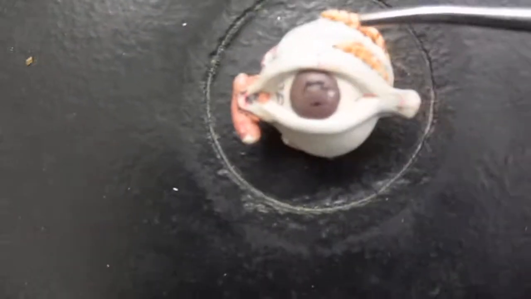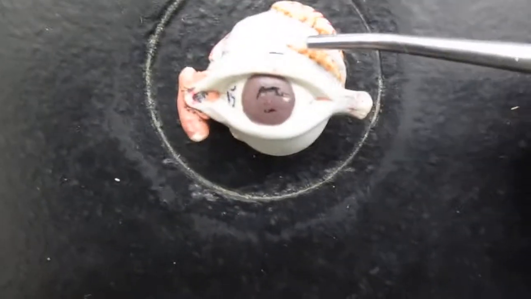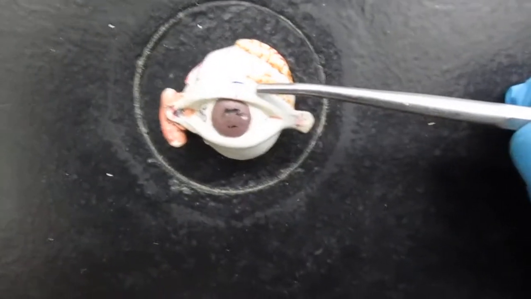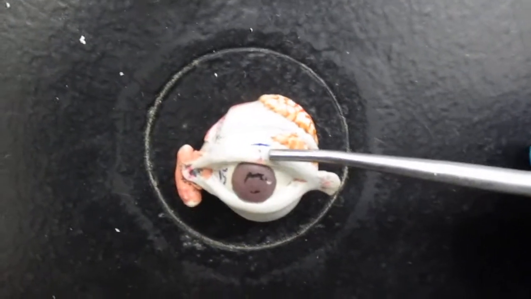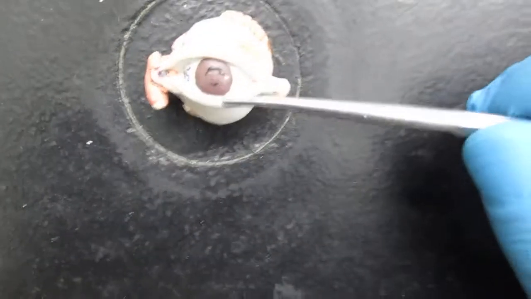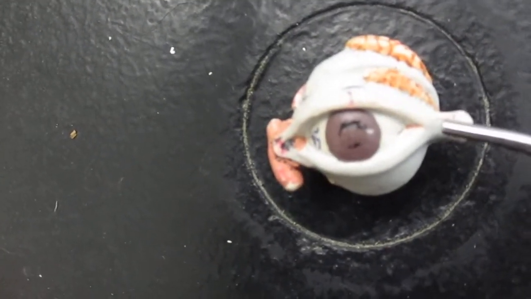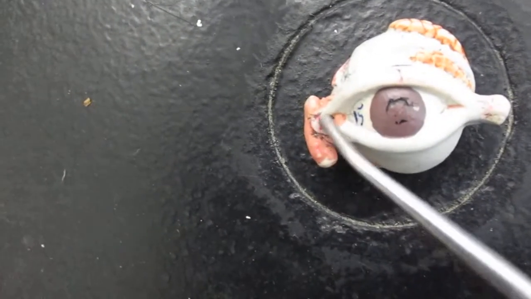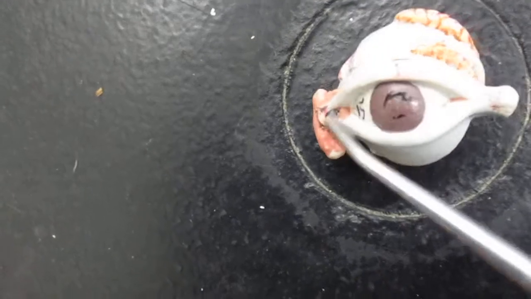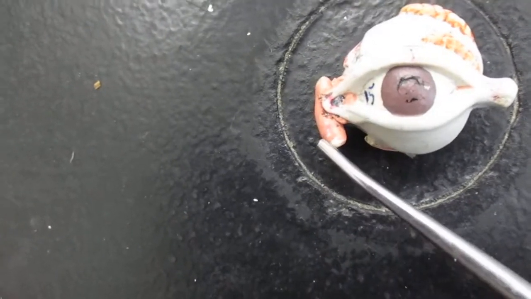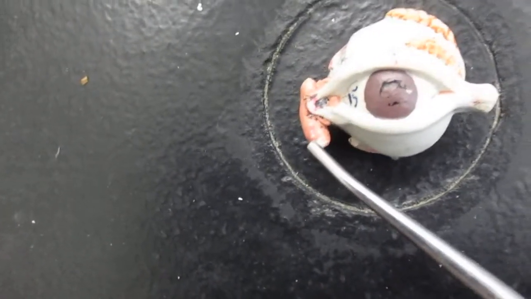We have the upper eyelid right here. And here is the lateral palpebral ligament, and this would be the medial palpebral ligament right here. This would be the lacrimal sac right here.